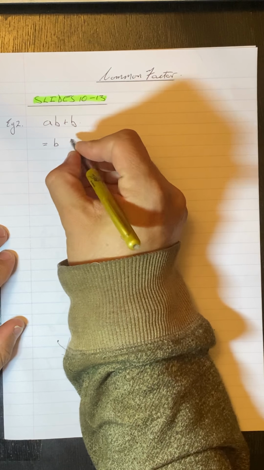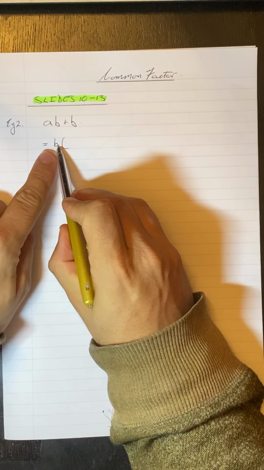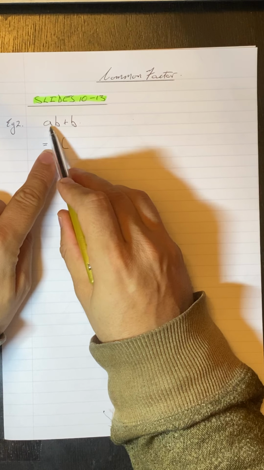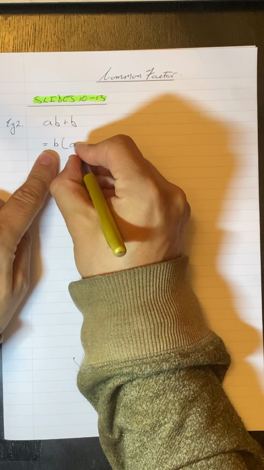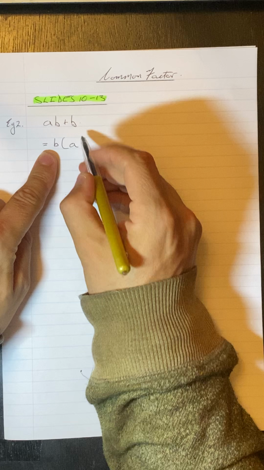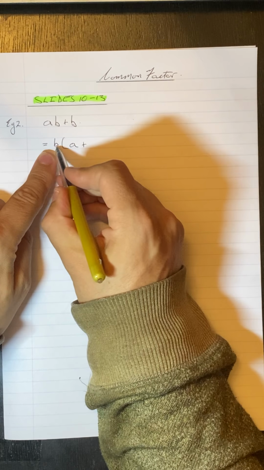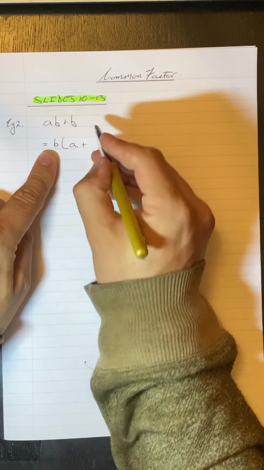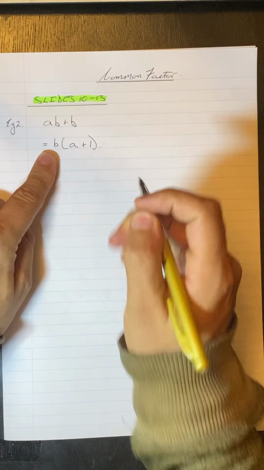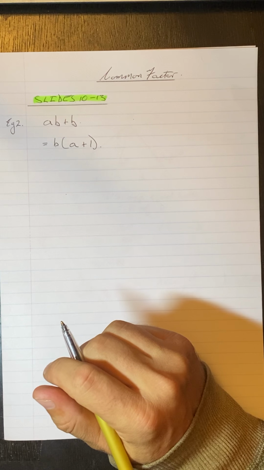So if I take out the common B, what am I left with? I ask myself, B times what will give me AB? Well, it's an A. Bring down the plus. B times what will give me B? It's 1. And we have factorized that.